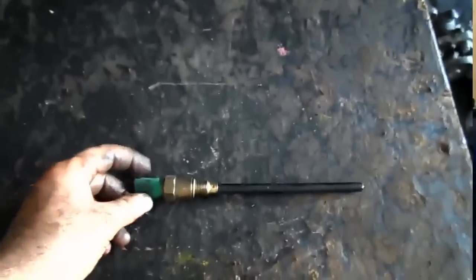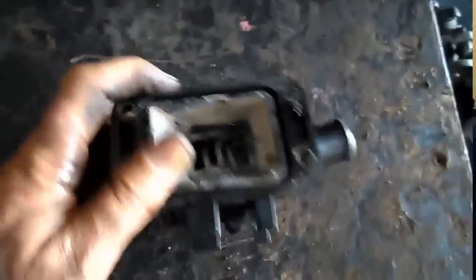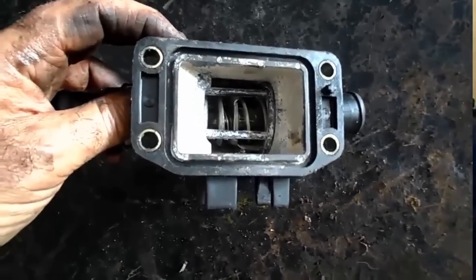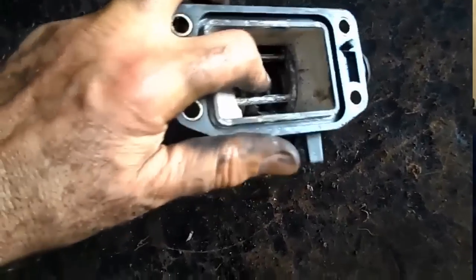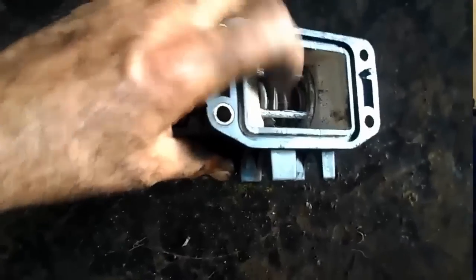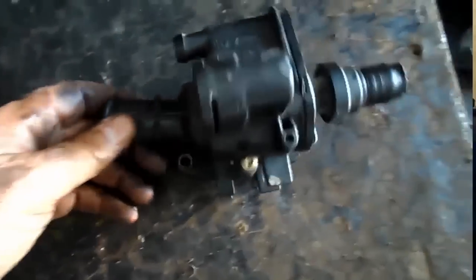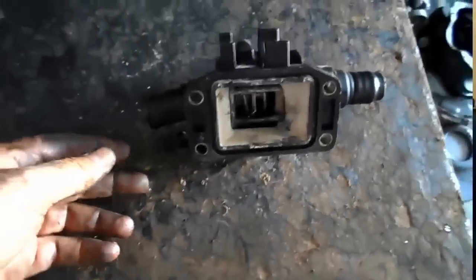The minimum... thermostat. There's a thermostat with this ring. Its function is to keep the water off until the engine gets to 90 degrees. At that time, it opens and the water circuit starts turning into the engine.